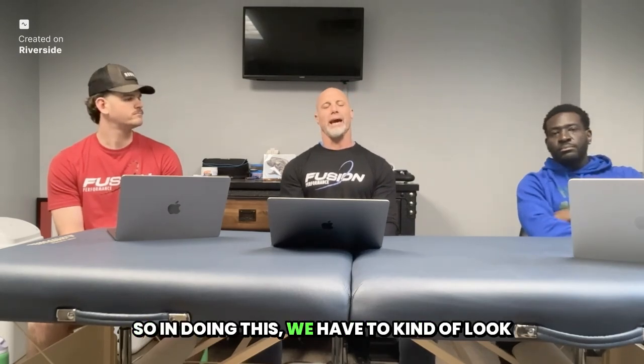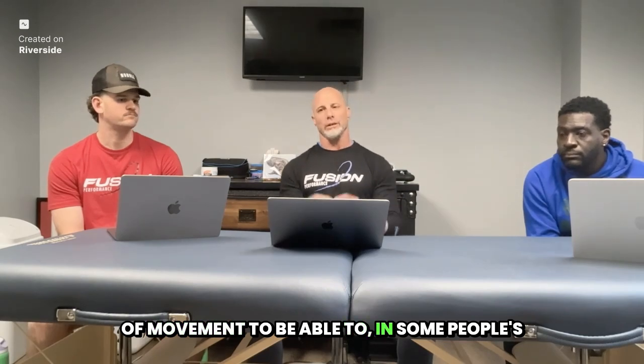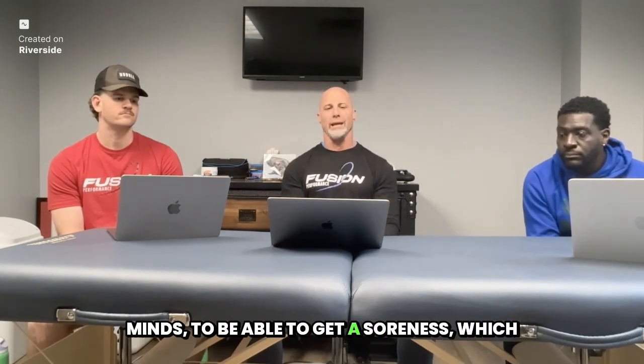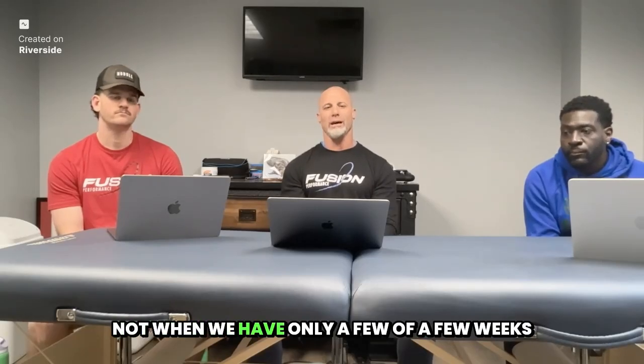So we have to look at all the points that are not helped by the 1 rep max. One of them is the movement, and in some people's minds, getting a soreness, which doesn't really help us that much. Not when we have only a few weeks to get people ready.